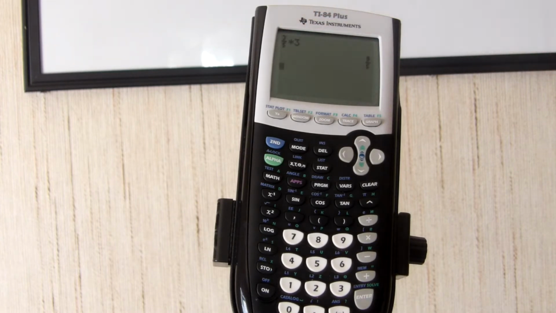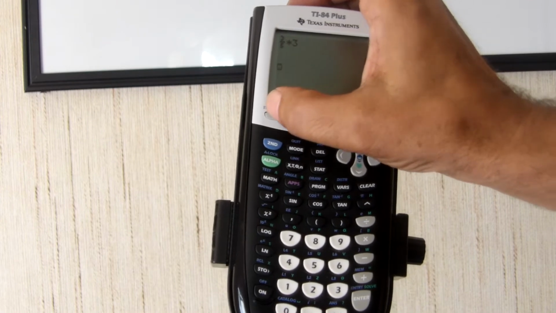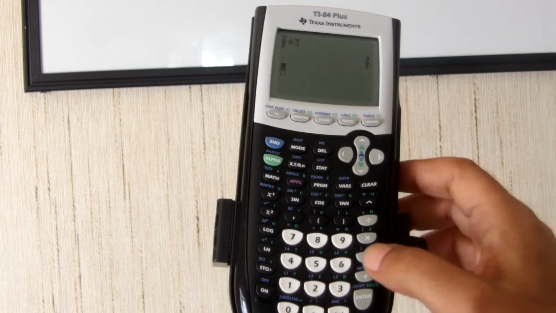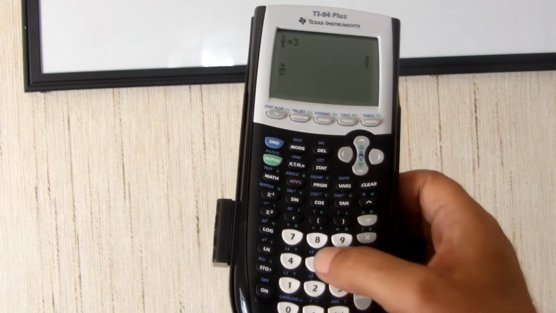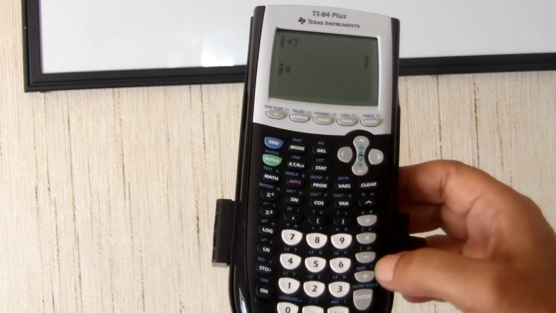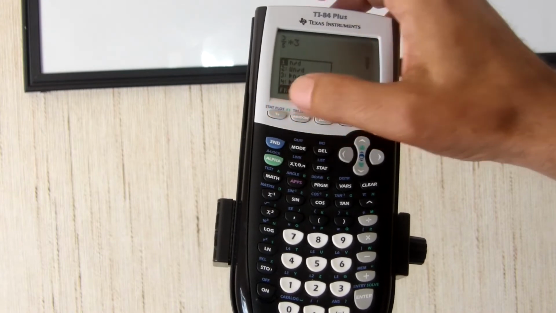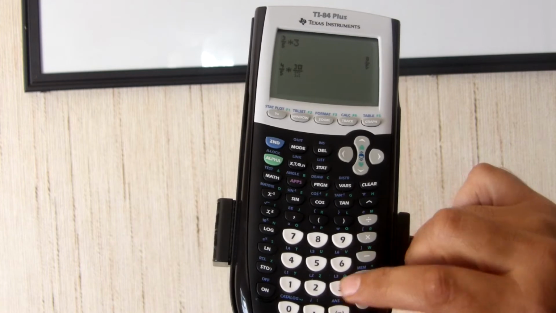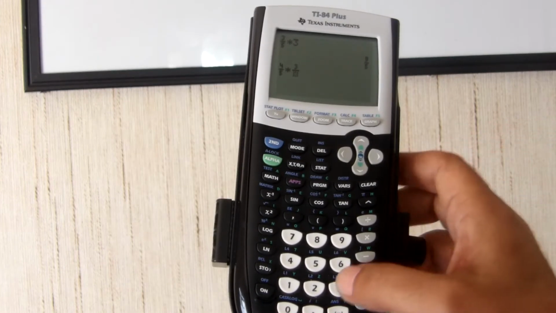Now we show an example of multiplying two fractions. Say alpha, and then this one, the first one we choose, and say like 4 over 5 times another fraction, 3 over 4, for example.